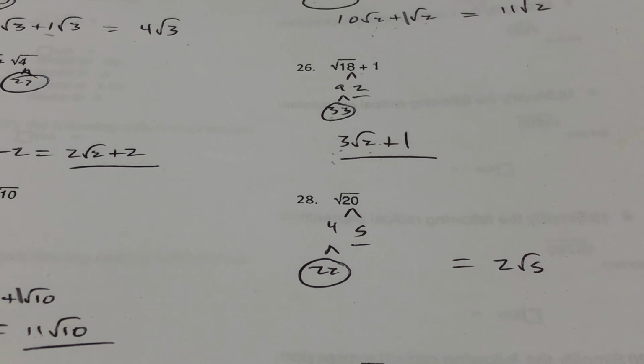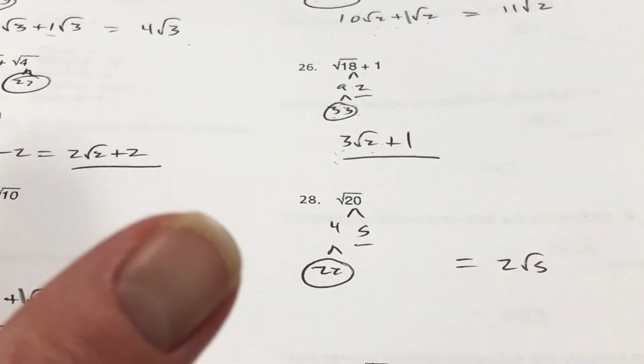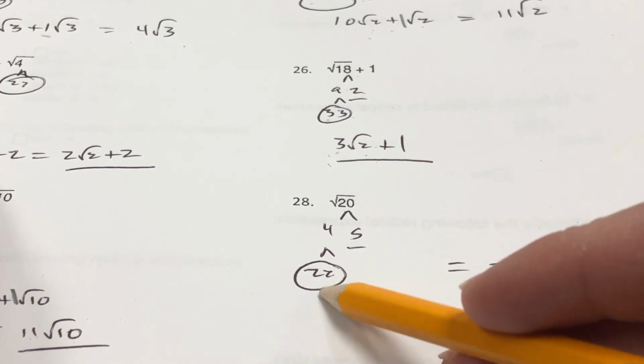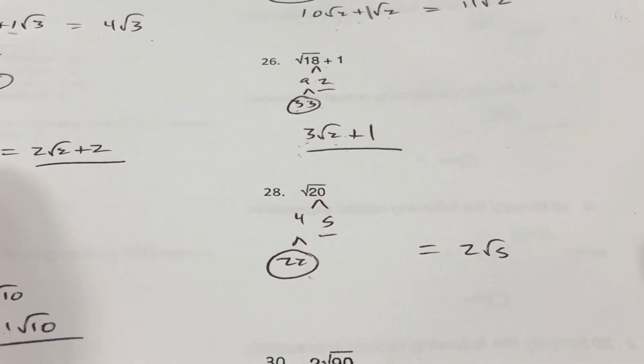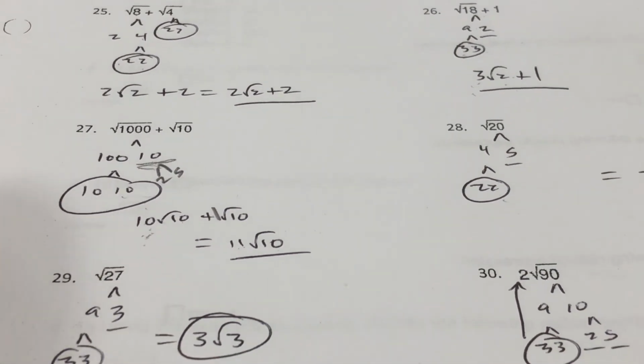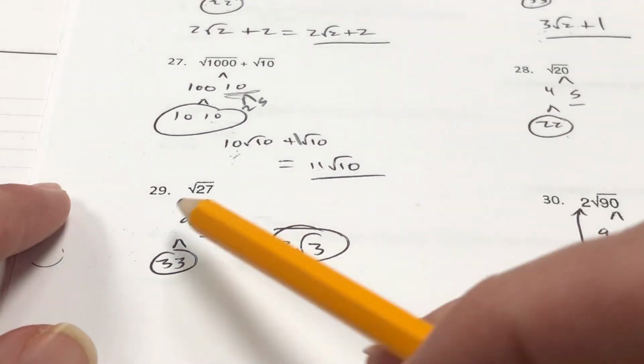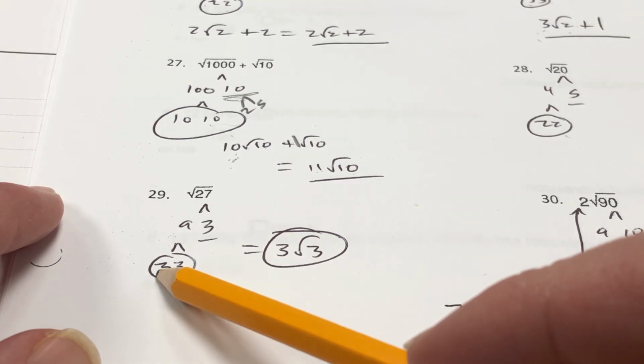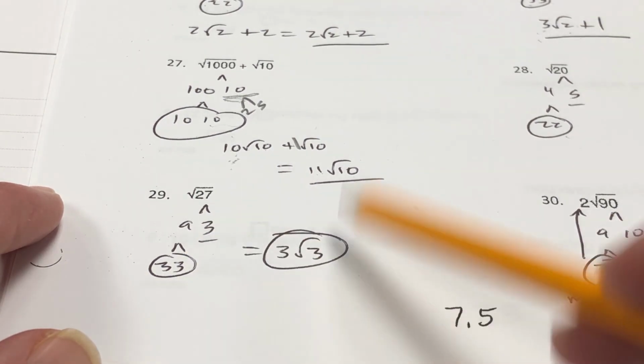So root 20, that's what we did yesterday. What goes into 20? 10 and 2, 4 and 5. Doesn't matter. You're going to have 2 2s and a 5. 2 breaks out of radical jail, 2 root 5. 27, 9 root 3. It goes into 9, 3, and 3. So you have a pair of 3s. One 3 stays on the inside, 3 root 3.